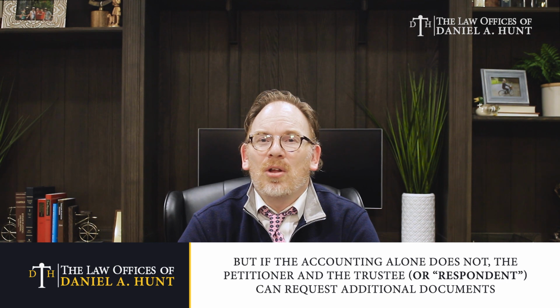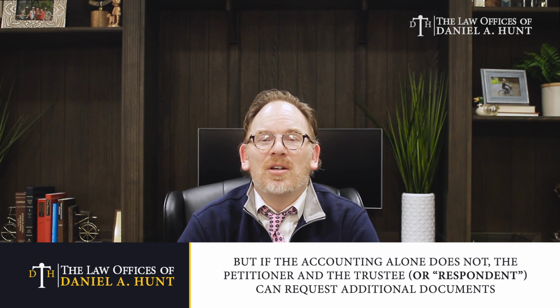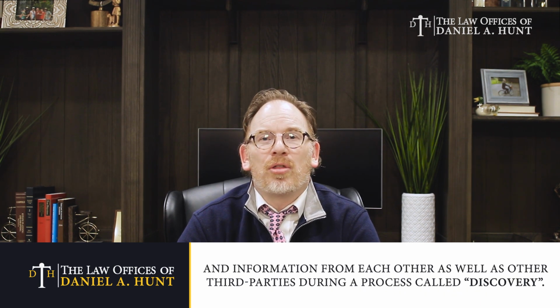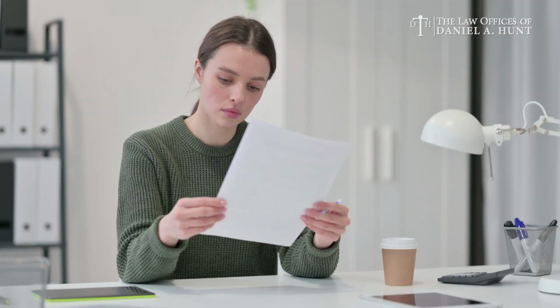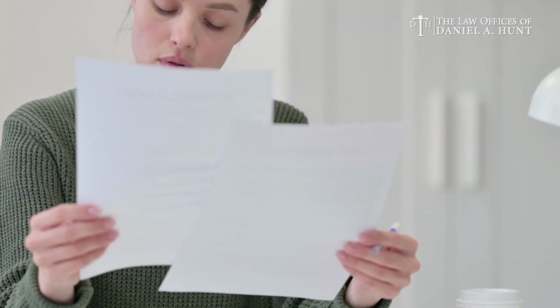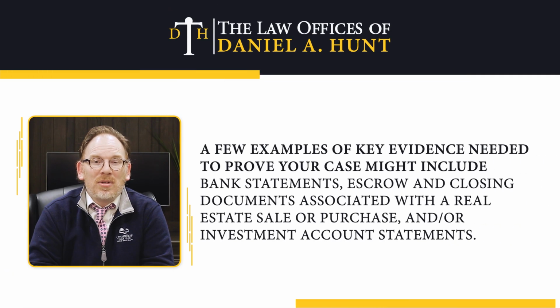But if the accounting alone does not, the petitioner and the trustee or respondent can request additional documents and information from each other, as well as any other third parties during a process called discovery. The type of evidence that will be necessary differs based on the situation. A few examples of key evidence needed to prove your case might include bank statements, escrow and closing documents associated with a real estate sale or purchase, and/or investment account statements.